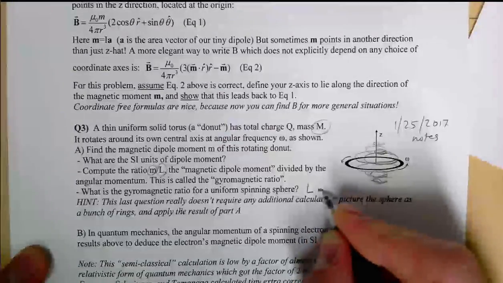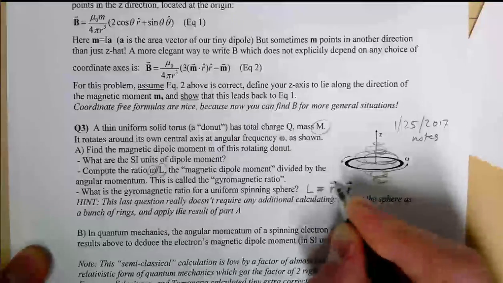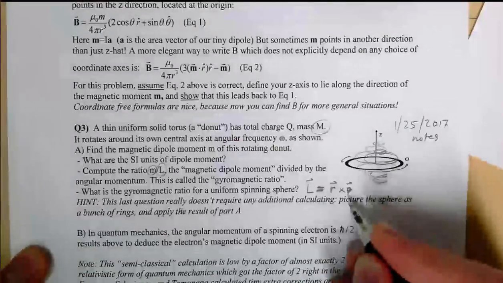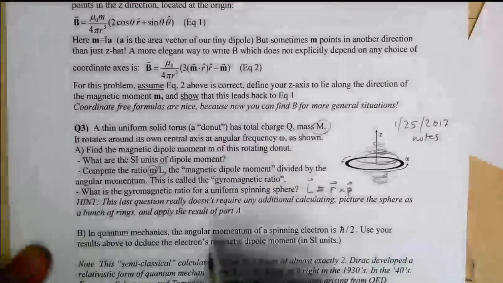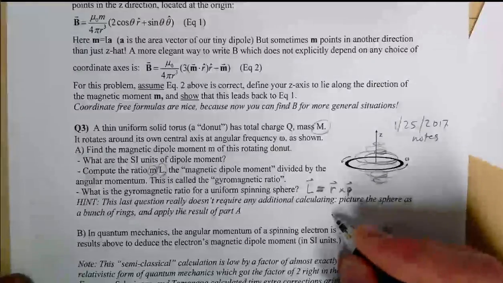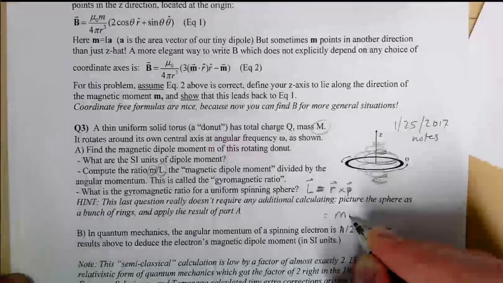If you remember, L is equal to r crossed with p, right? So that's the definition of the angular momentum, which for just a point particle that's going around in a circle, we could say it's its mass times the radius.